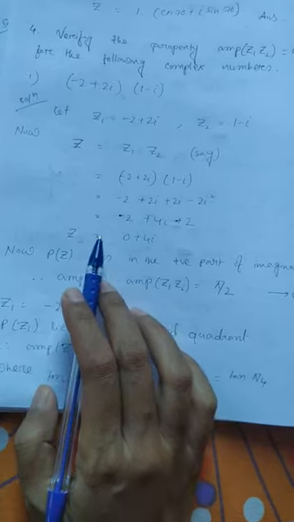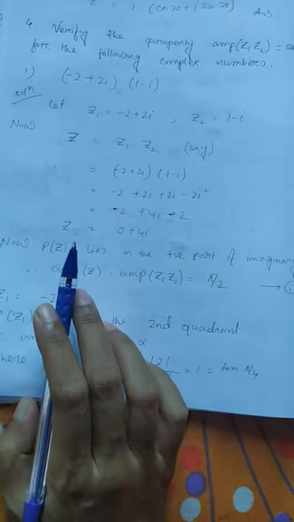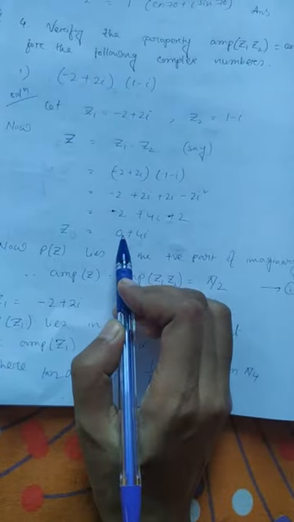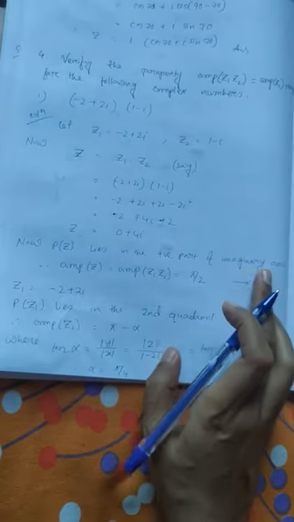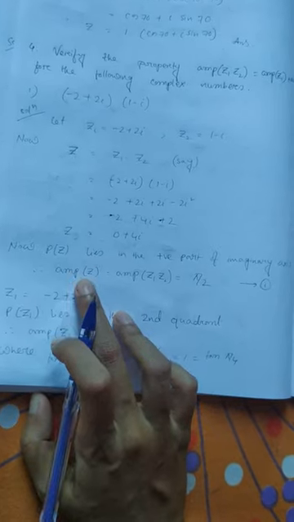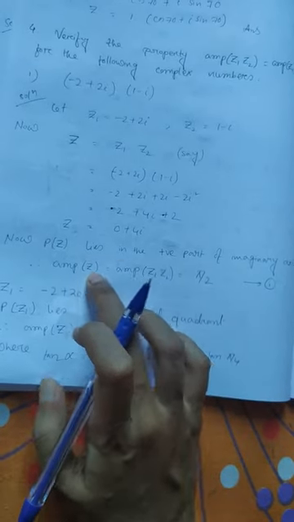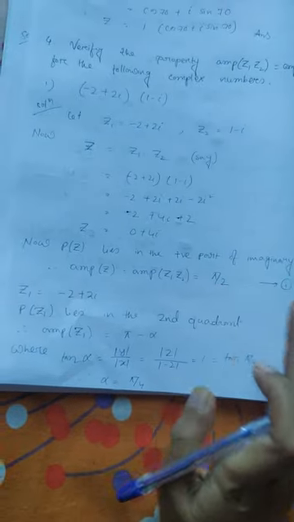Now the point z in the Argand plane will lie on the positive part of the imaginary axis, because there is no x term, only a y term with positive sign. So we know that if it lies on the positive part of the imaginary axis, the amplitude of z, which is nothing but z1 z2, equals π/2. This is already known to us. I told you before in the previous videos about this property.